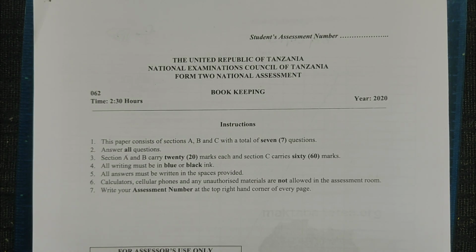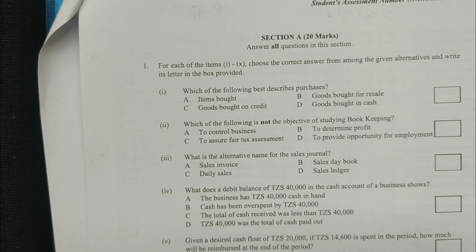Let's start. Let's start with section A. Here multiple choice questions are there. See students, this question is very scoring.